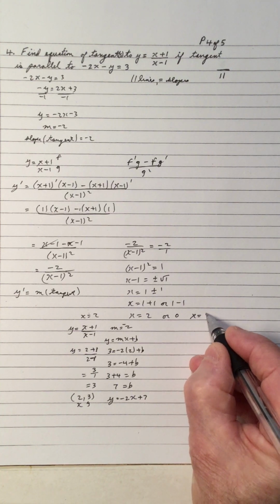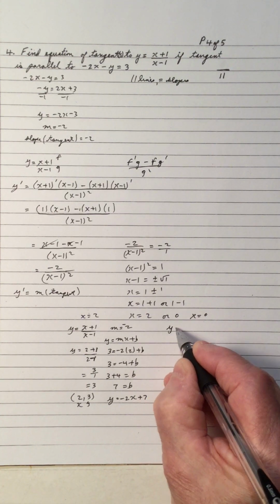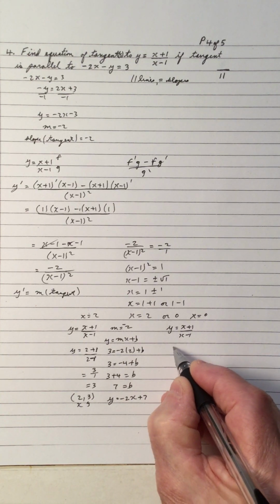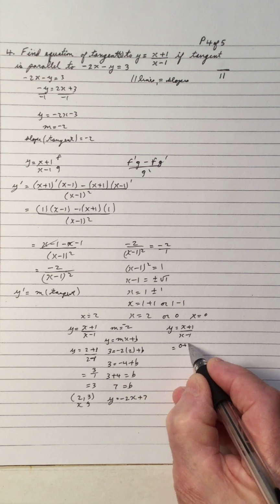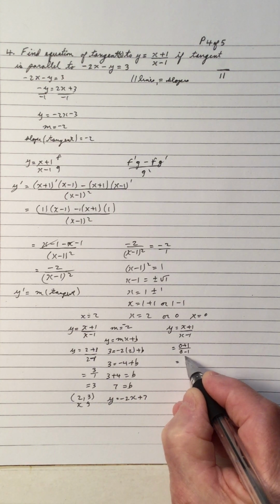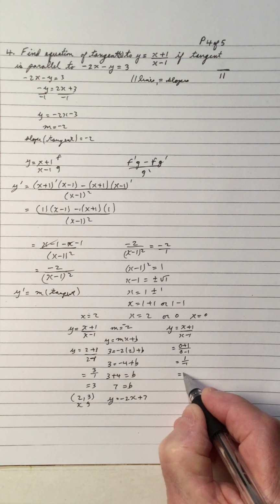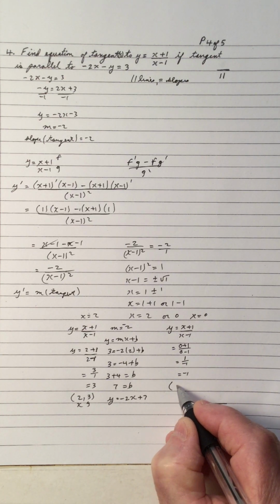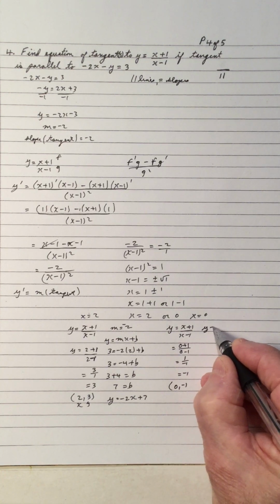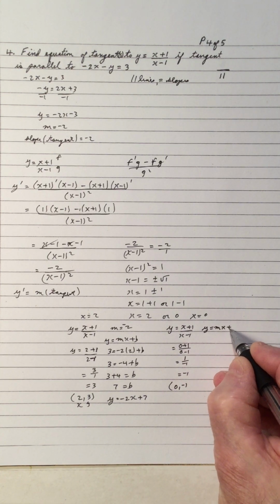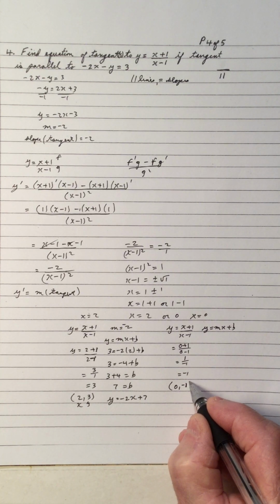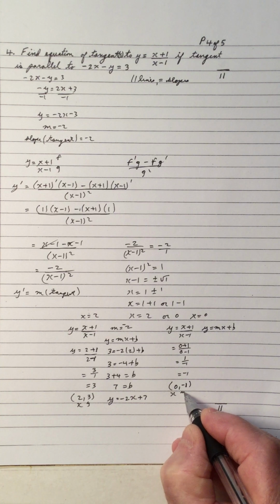So if x equals 0, let's put 0 into this equation, and 0 plus 1 all over 0 minus 1, it's 1 over negative 1, or negative 1. So this point is when x is 0, y is negative 1. So the equation is y equals mx plus b, and just make sure this is x and y.